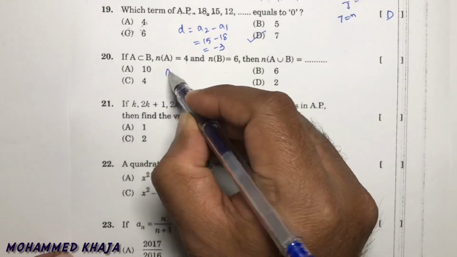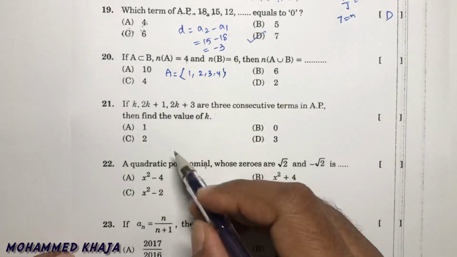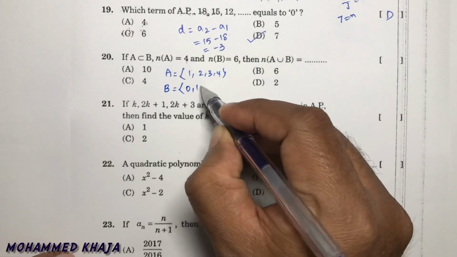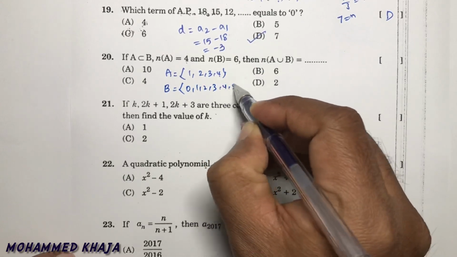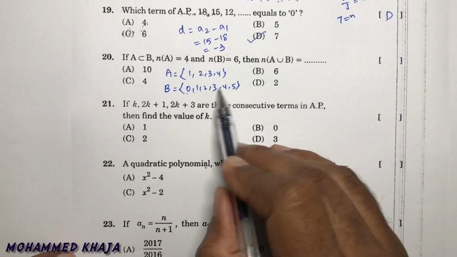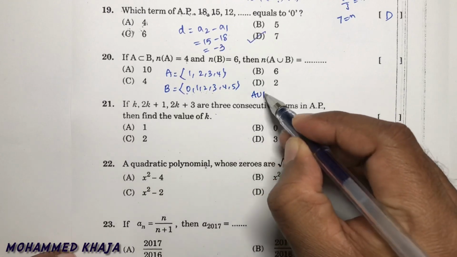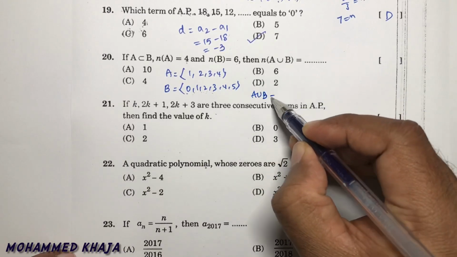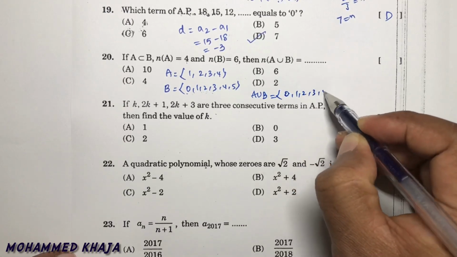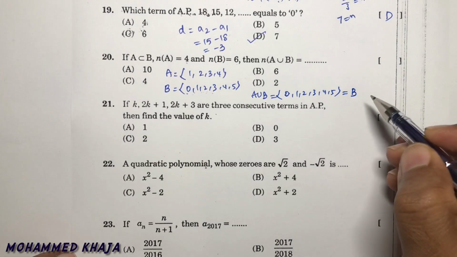I'll take one example of A subset of B. See, A is 1, 2, 3, 4. There are 4 elements. In B, you take 0, 1, 2, 3, 4, 5. The cardinal number is 6: 1, 2, 3, 4, 5, 6, so 6 elements. If you do A union B, it will be 0, 1, 2, 3, 4, 5, which is nothing but B again.